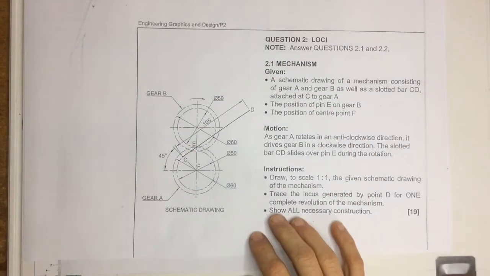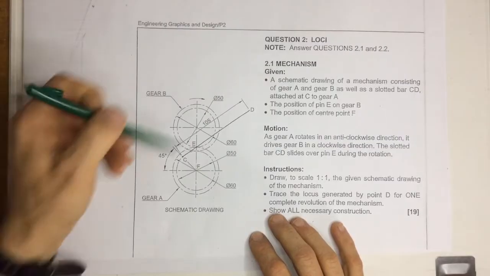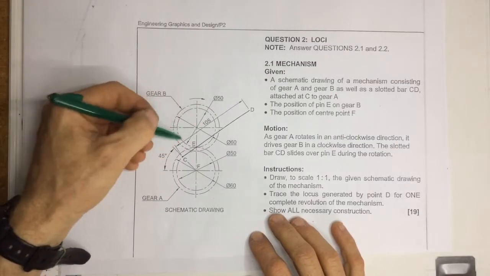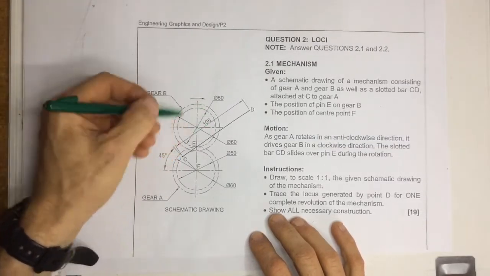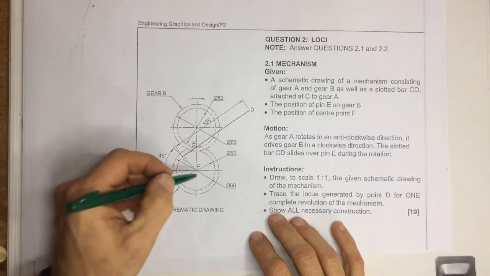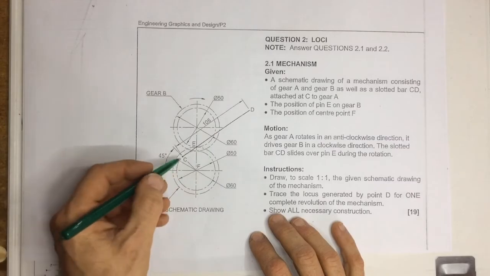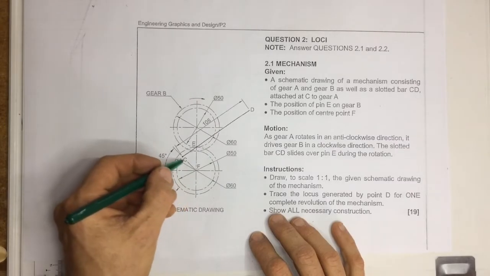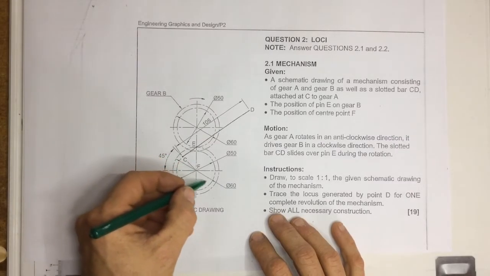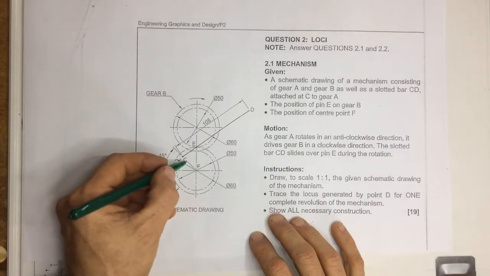First of all, this is what they've given you in the question. You're going to break this circle up into its 12 equal parts. That's very easy. But you also need to break this circle up into 12 equal parts, a little bit more tricky because you're wanting to break it up on this 45-degree line, which they've indicated over here.